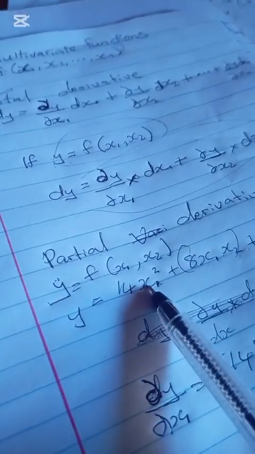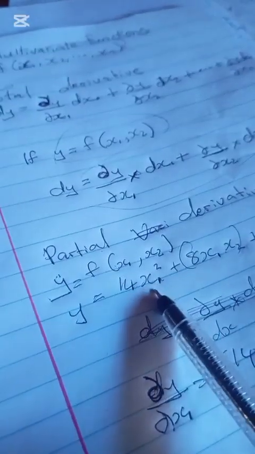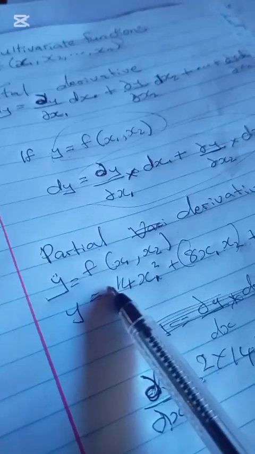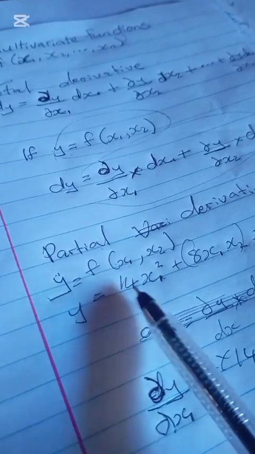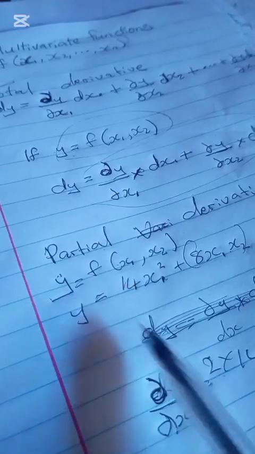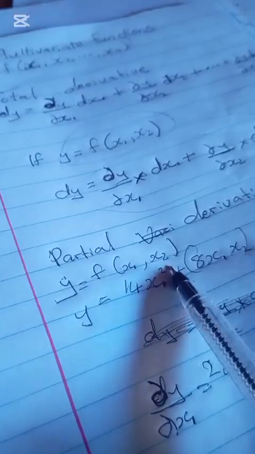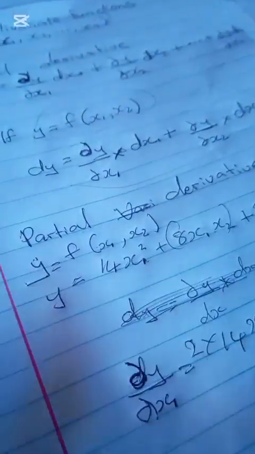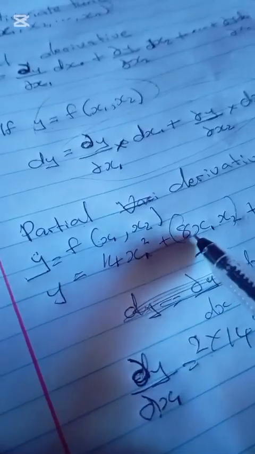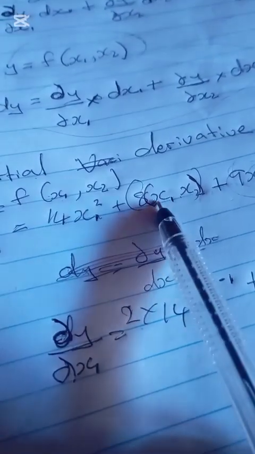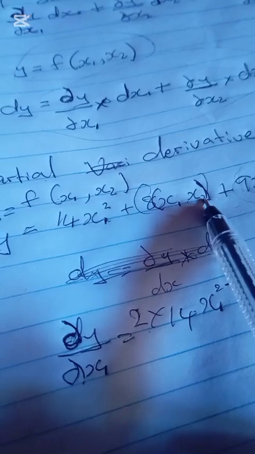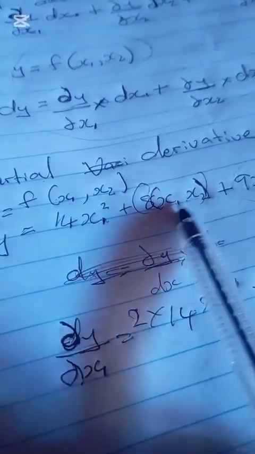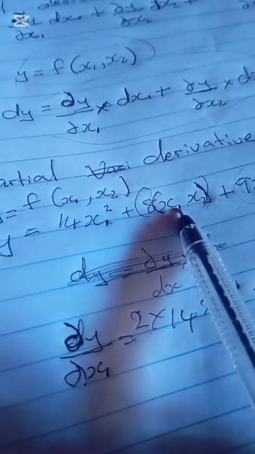I hope you understand. Let me brush through it again. 14x1 raised to power 2. When you differentiate this, we are dealing with the first variable, x1 alone. So it's going to be 2 times 14 raised to power 2 minus 1, then x1. Then 8x1x2 is more like saying 8 times x1, 8 times x2. So it's both of these variables that have this 8. It's not just x1 that has 8.